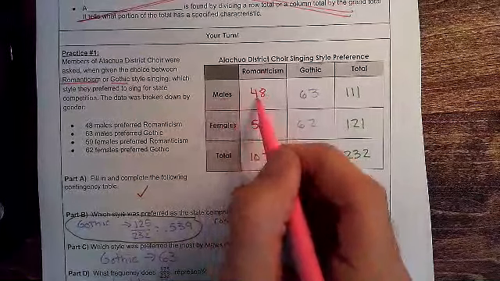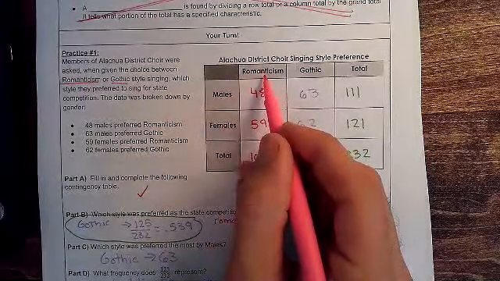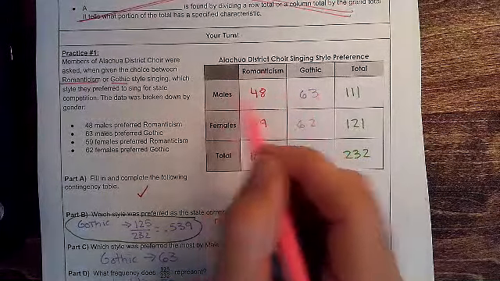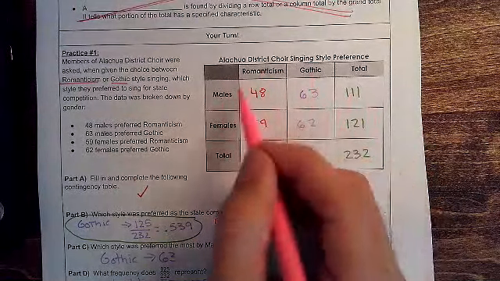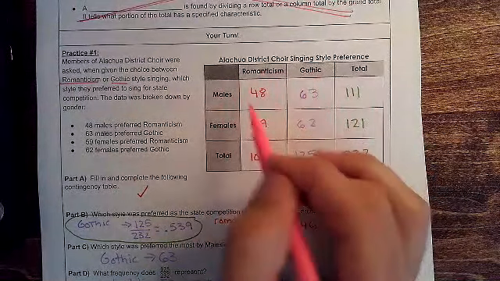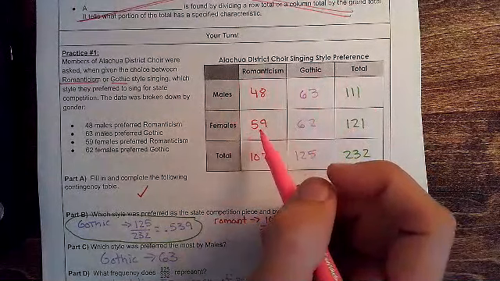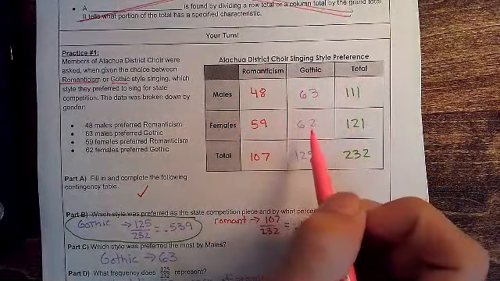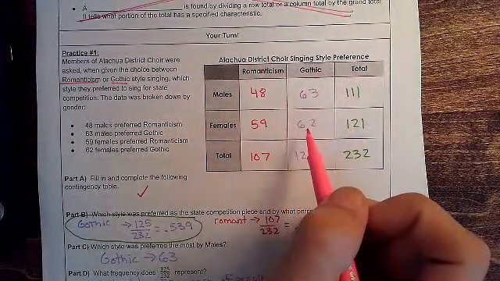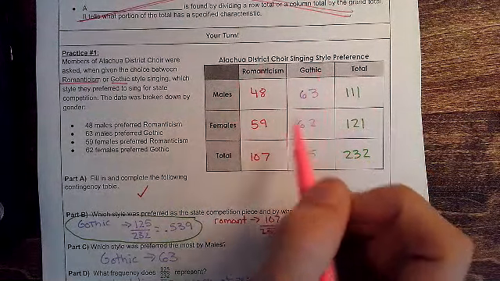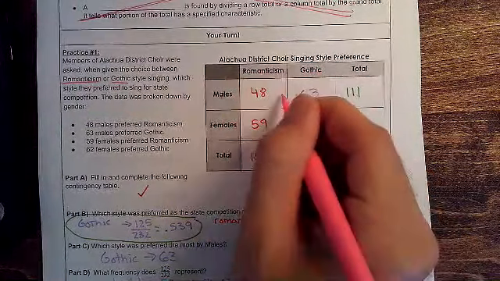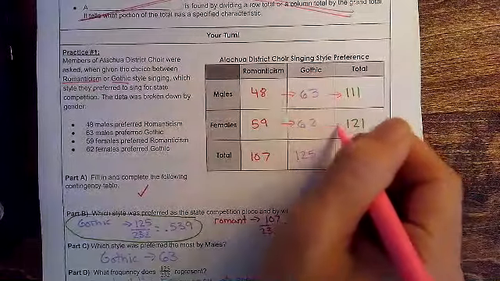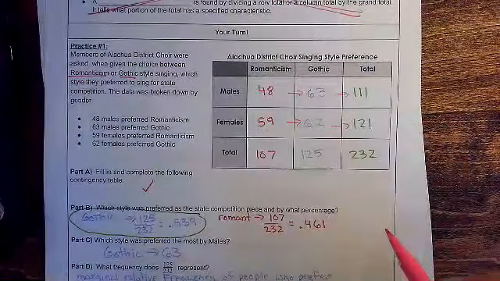So 48 males preferred Romanticism, 63 males preferred Gothic, giving us a total of 111 males in total. Females were 59 that preferred Romanticism. Females preferred Gothic. That count was 62. When I add these guys up, they get 121.